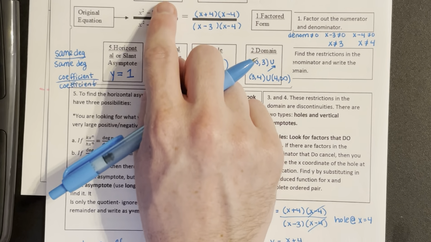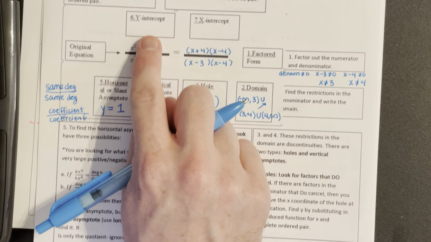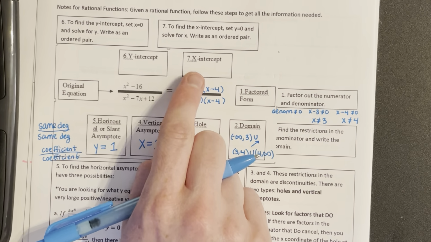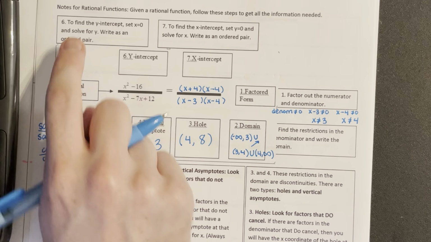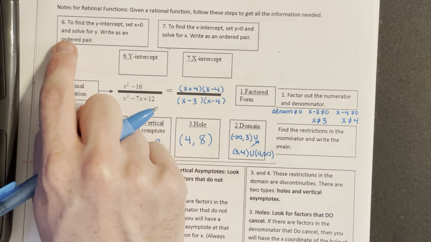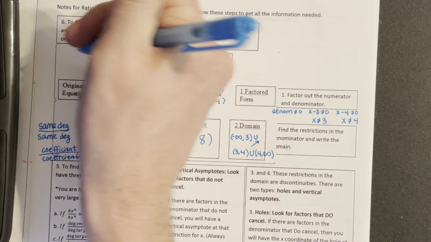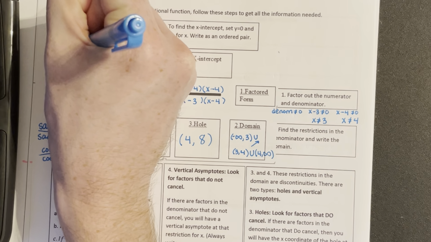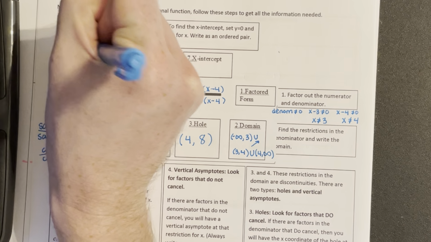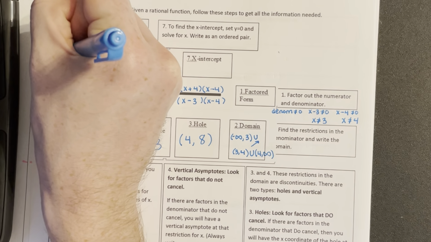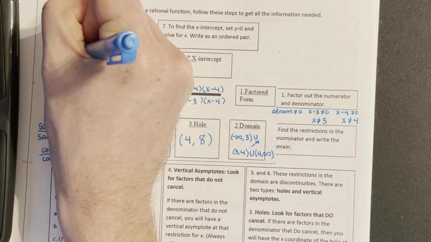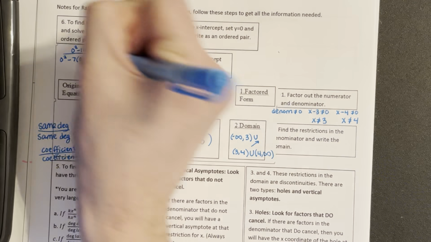All right, so the last thing is finding the y-intercepts and the x-intercepts. Those two things we still do algebraically. To find the y-intercept, we set x equal to 0 and we solve for y. So I could do 0 squared minus 16 over 0 squared minus 7 times 0 plus 12.